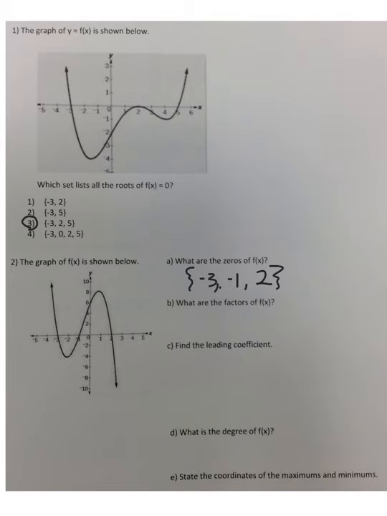Okay, what are the factors? So we just take those zeros and we change their signs. So we have x plus 3 is a factor, we have x plus 1 is a factor, and we have x minus 2 is a factor. Okay, now to find the leading coefficient, I would start by writing an equation. So f of x equals c times those factors.